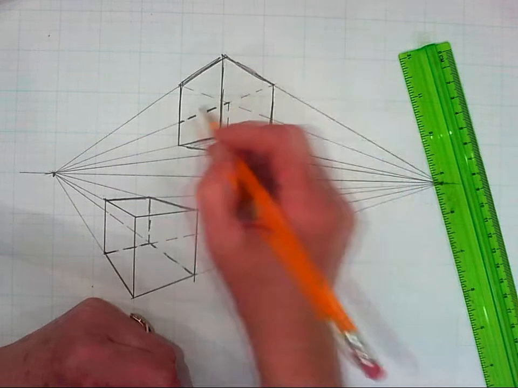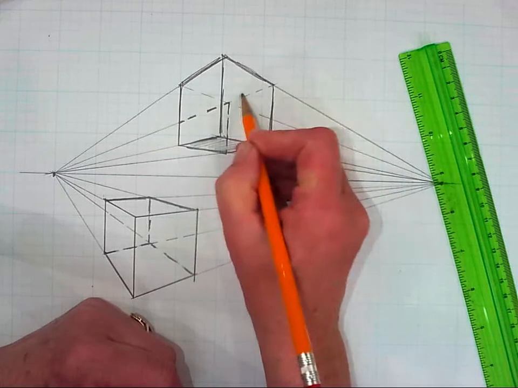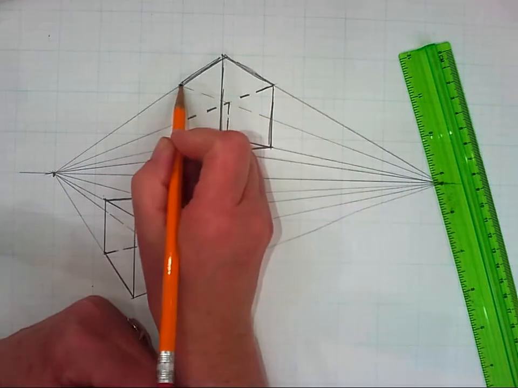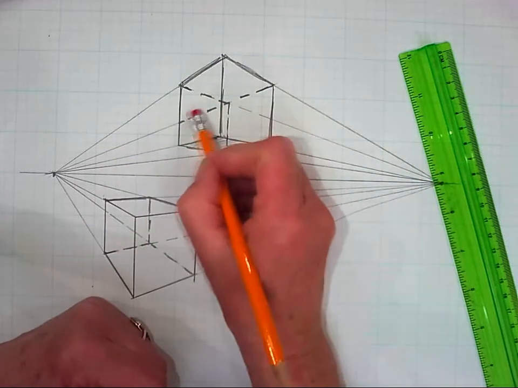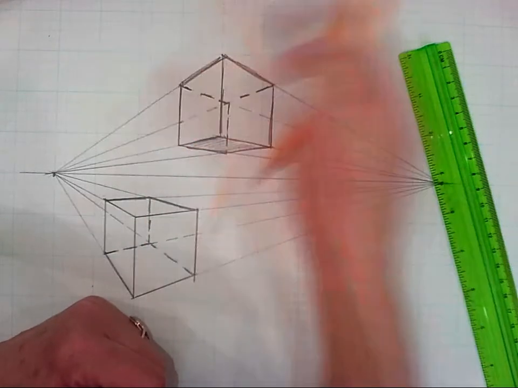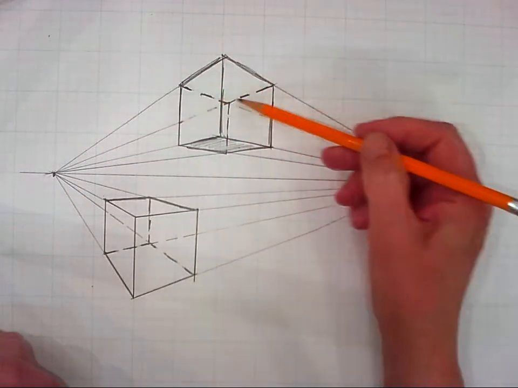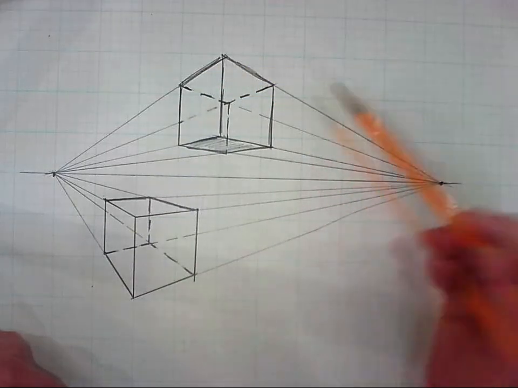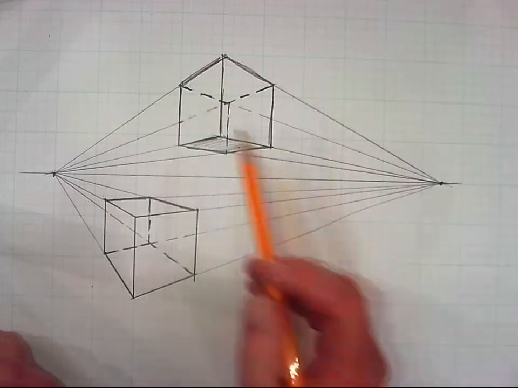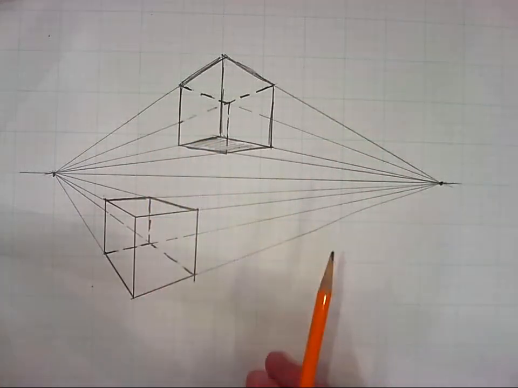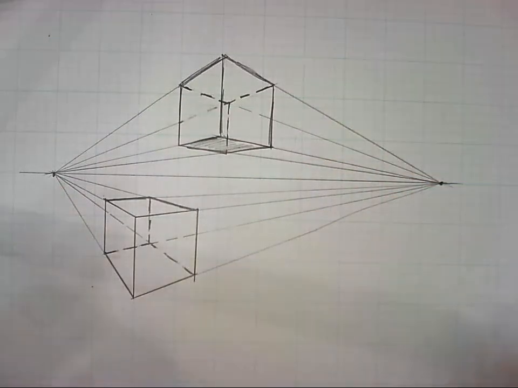Oh, I shouldn't have done this one in a thicker line. Okay, so these are the invisible sides of the cube. Sorry, this should not have been strong. Okay, so here it is. See the top, which is invisible. This is the back side on the right, and this is the back side on the left. And I could do the same right here in the center, but I'm not going to do it.